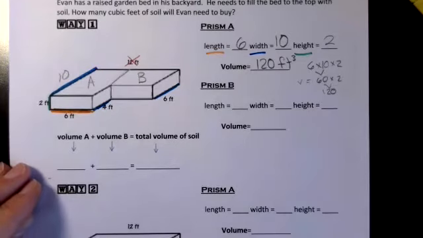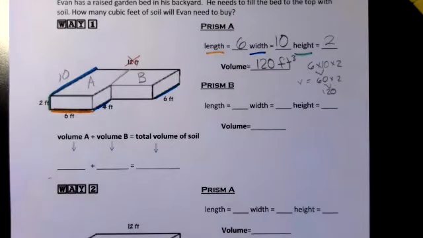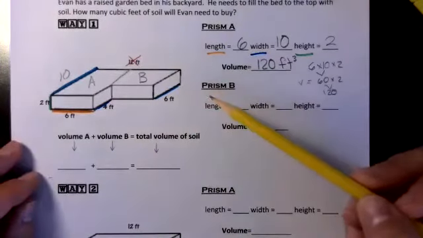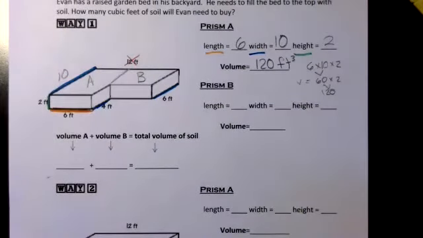So student 4, what were you able to get, that 120? Can you confirm with us that that is what you got as well? Yeah, I got 120. Awesome. Okay. So now that we have one prism, we just need prism B now. So can my students help me figure out what would the length be for prism A? Or I'm sorry, for prism B.